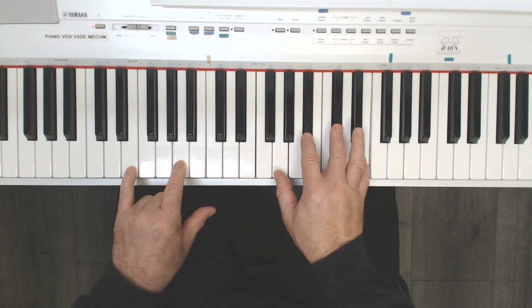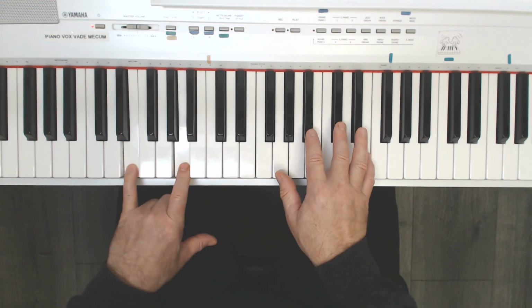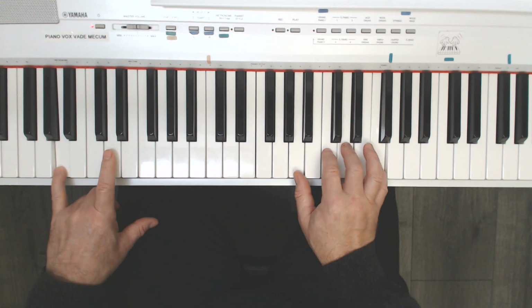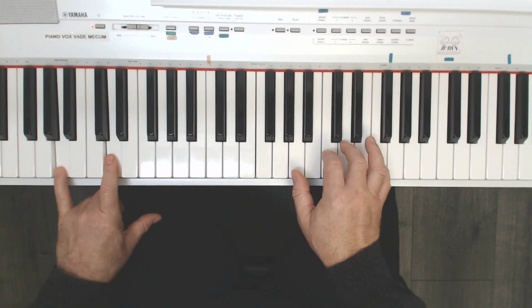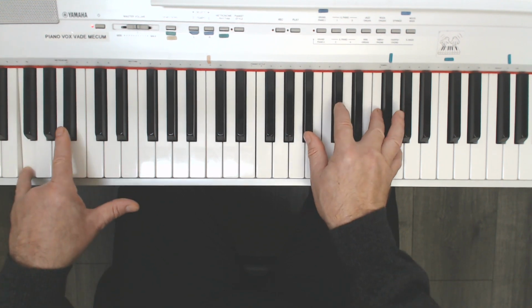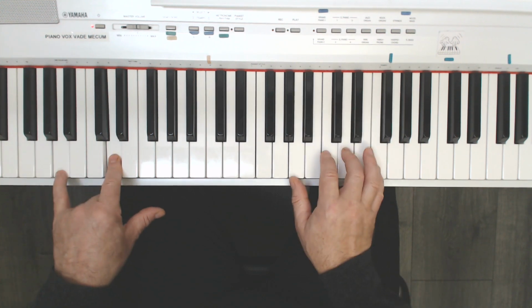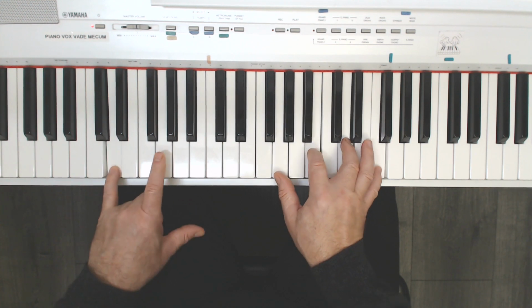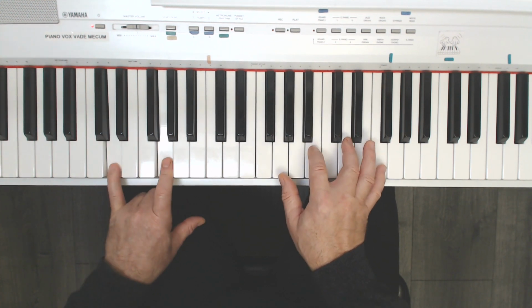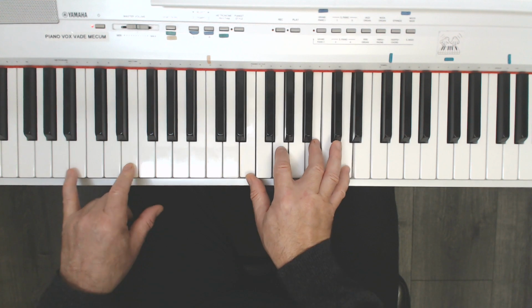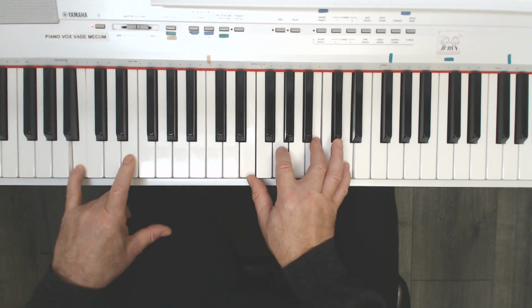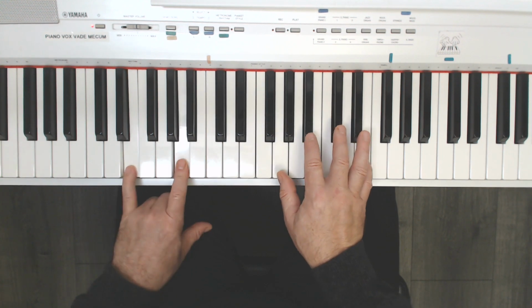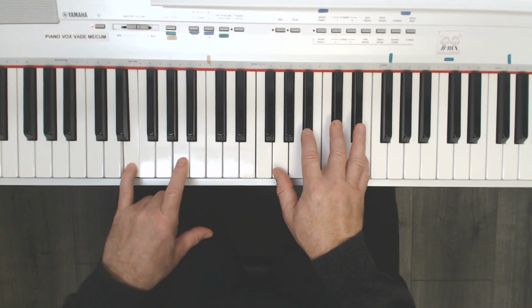A with E, D with A, and again B flat with F, D with A, G7 with G and D, E with B on E minor 7, and A with E on E flat, A7 flat 9.